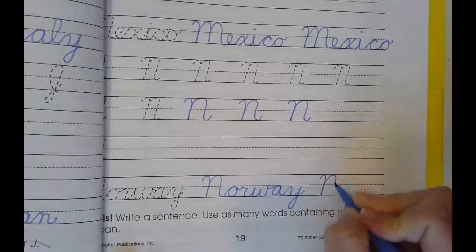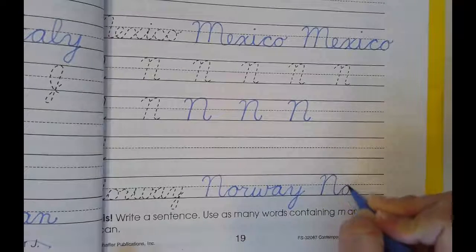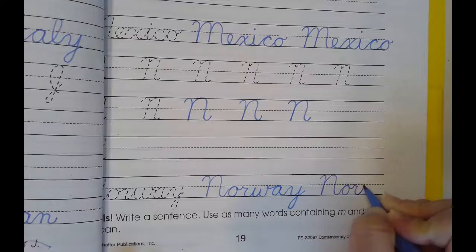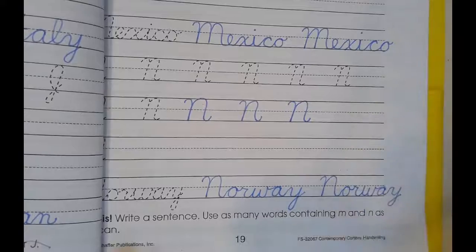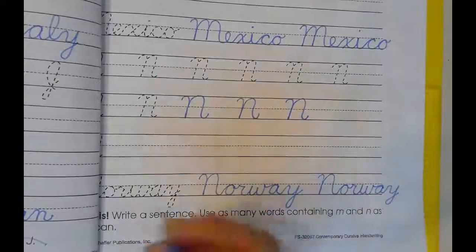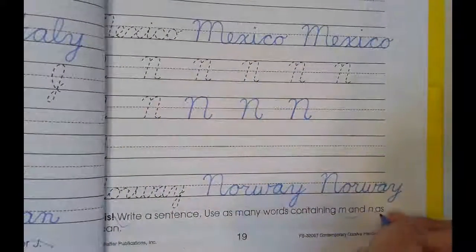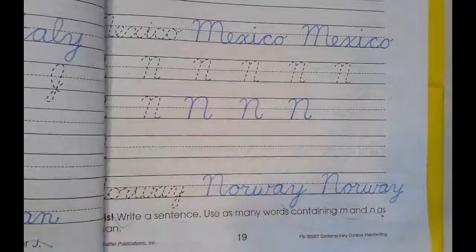Capital N, O, R, W, A, Y. Norway. When you're done, turn your handwriting journal into the ledge under the whiteboard.